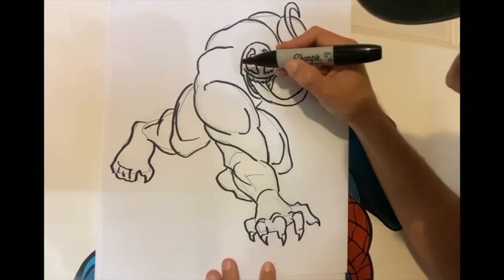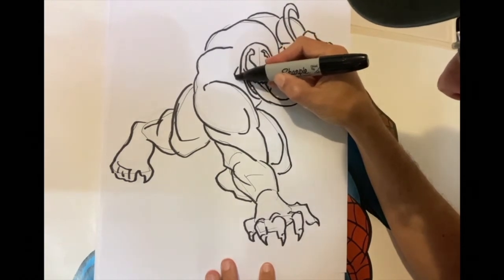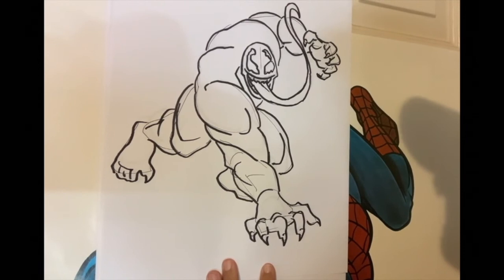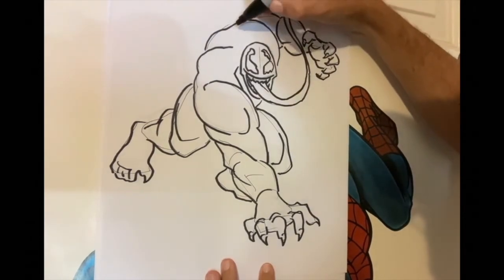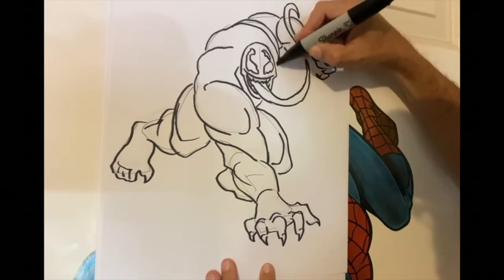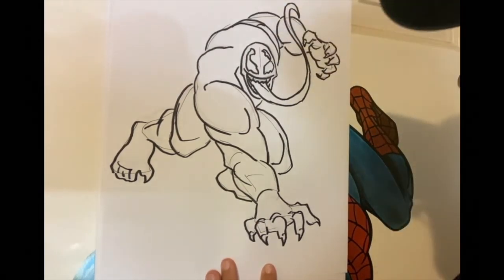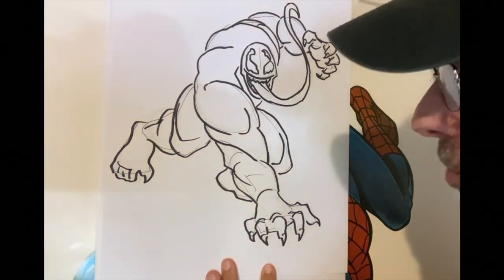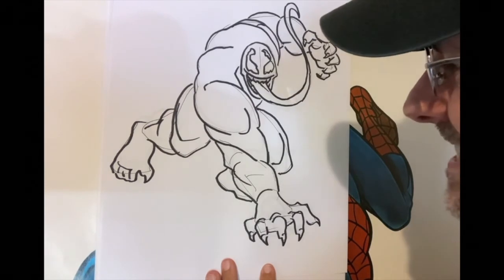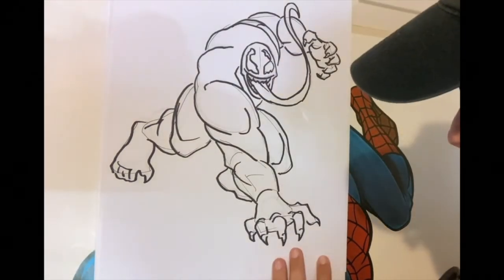We can indicate the trapezius muscle, which connects near the neck and the shoulder. Maybe a little shape there. You don't have to. Little shape like that to show some of the shoulder here. This is a good character to exaggerate on because he's nothing but really exaggerated. Push to the limit muscles and attitude.